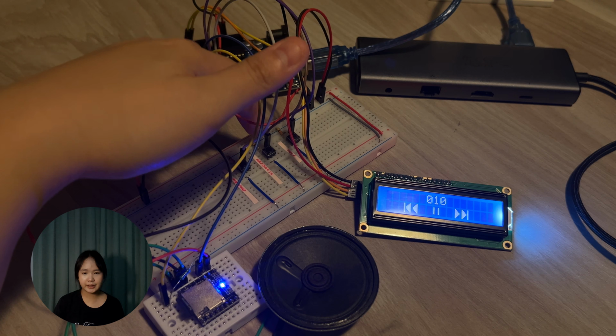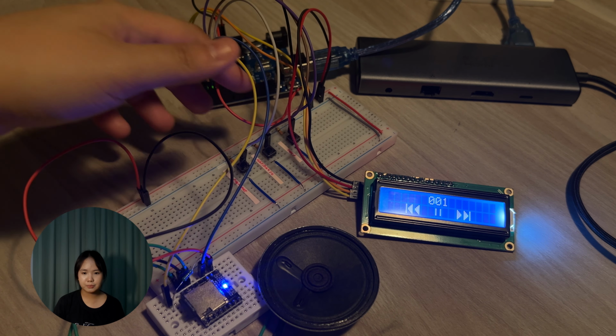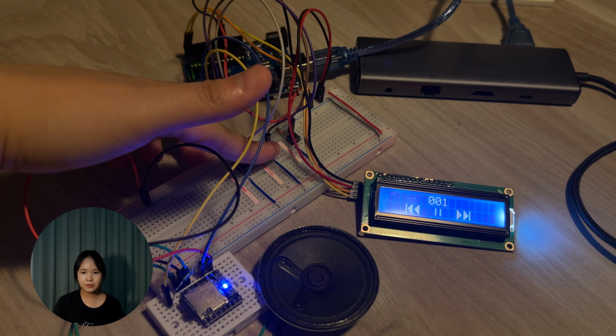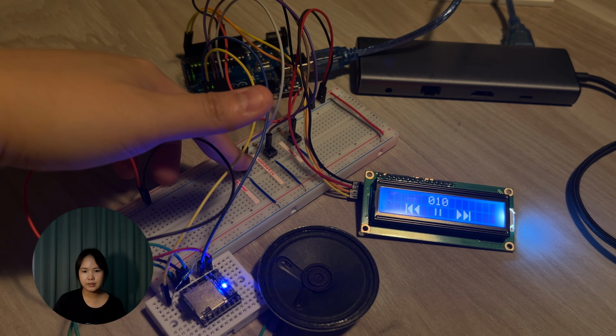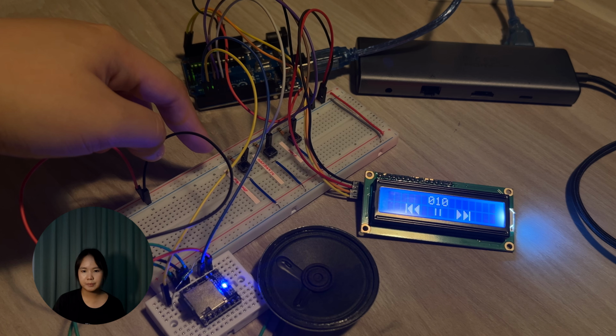When music is playing and we press the middle button, the song is going to be paused. If you press the previous button, the MP3 player will play the previous song.